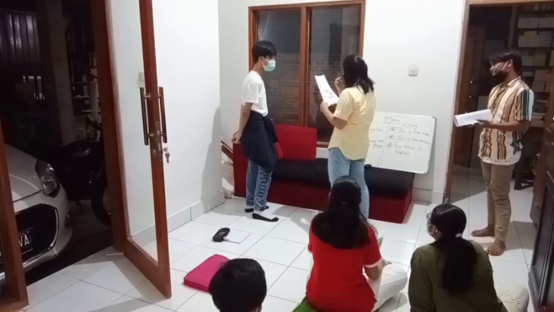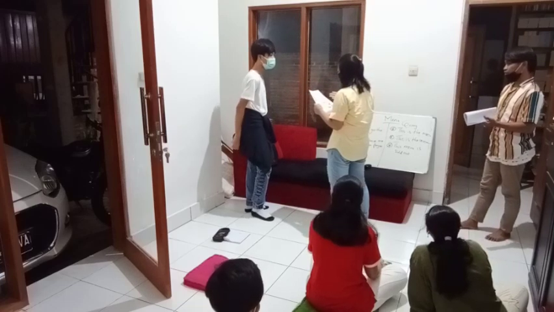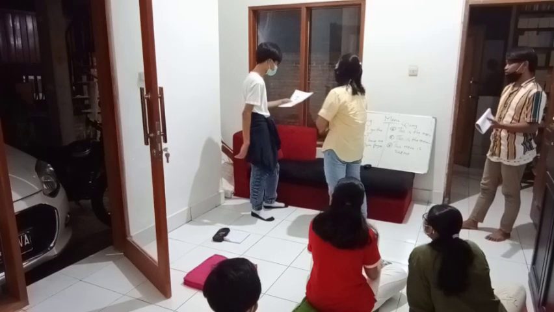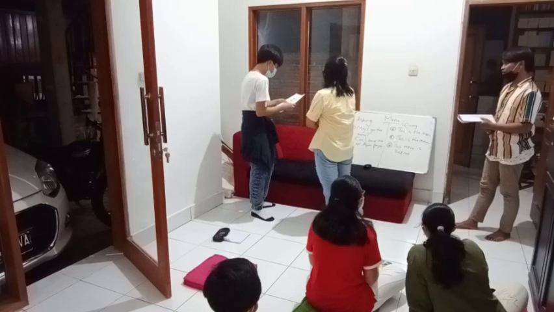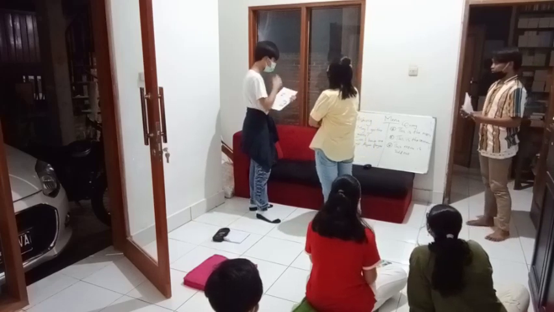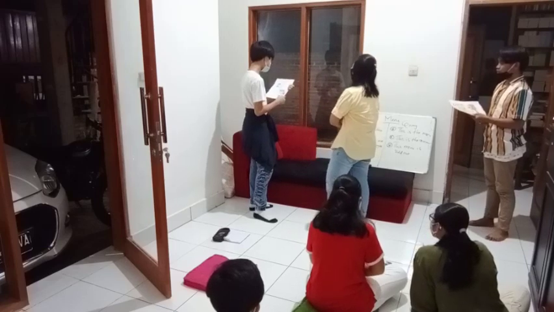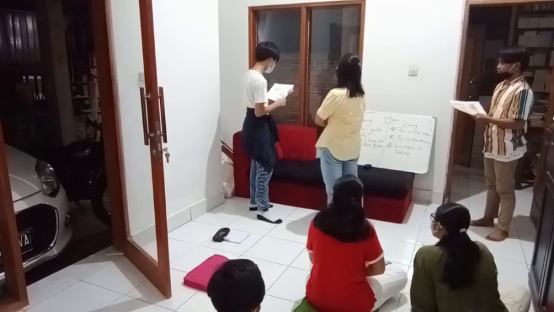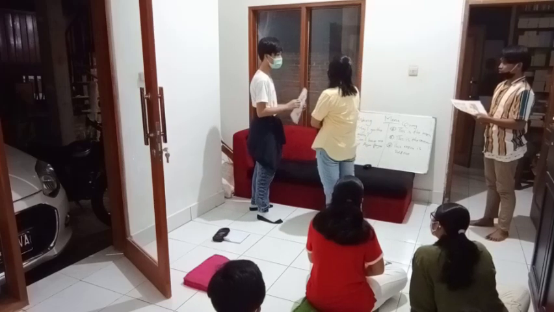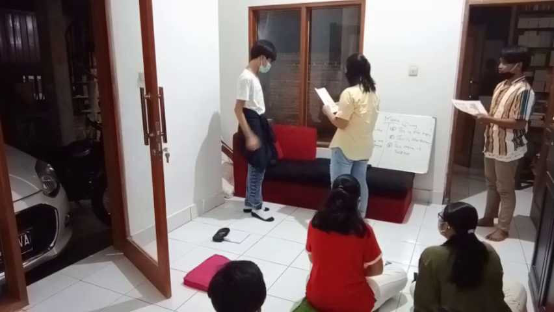Is there any less sugar food in this restaurant? The less sugar food that we got in this restaurant is mie rebus telur, which is 10,000 rupiah. Okay, so I will choose that one and the fruit ice.